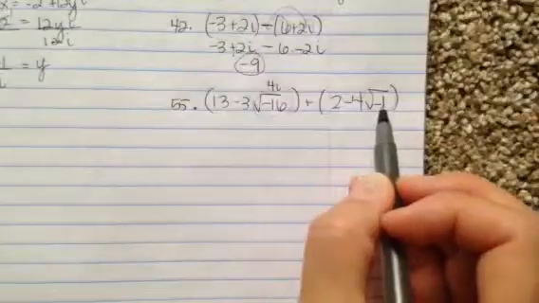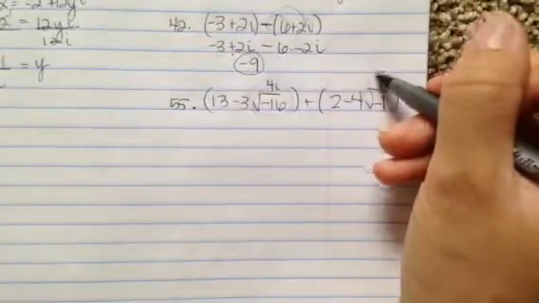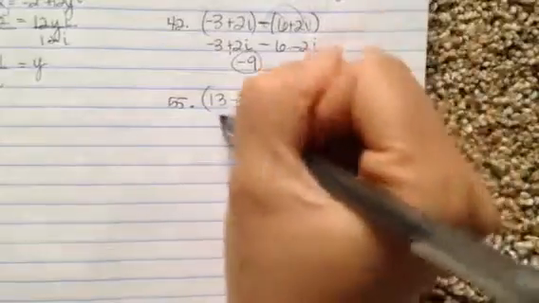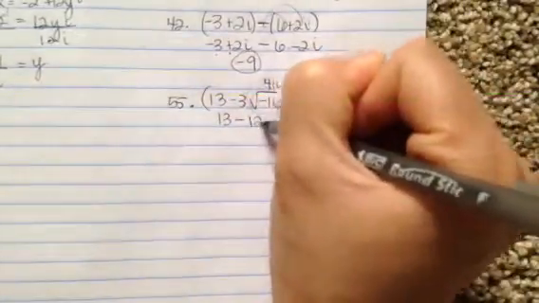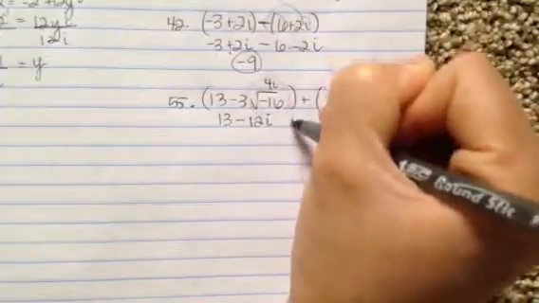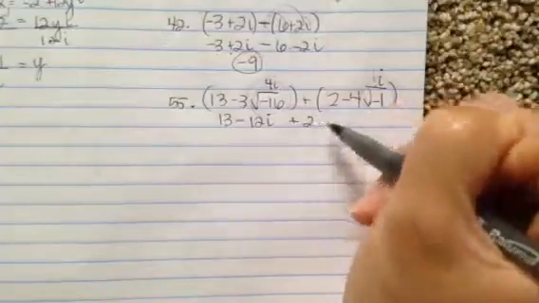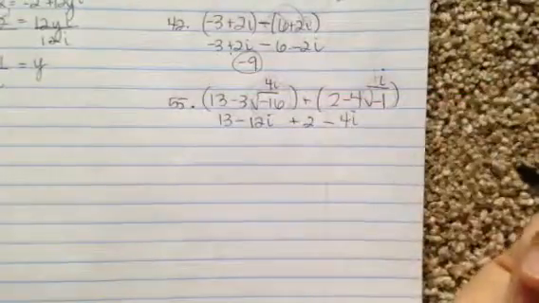Root negative 1, that's going to give me an i, and root 1 is just 1, so it's like an invisible 1, i. Okay, so I'm going to rewrite this, and I'm going to multiply those by each other. So I'm going to have 13 minus 3 times 4 is 12i, plus 2 minus 4i.